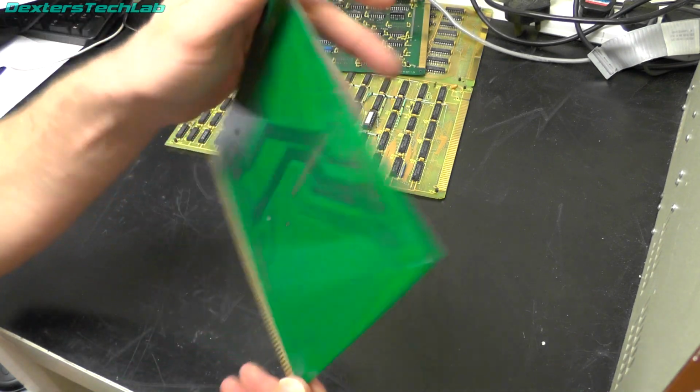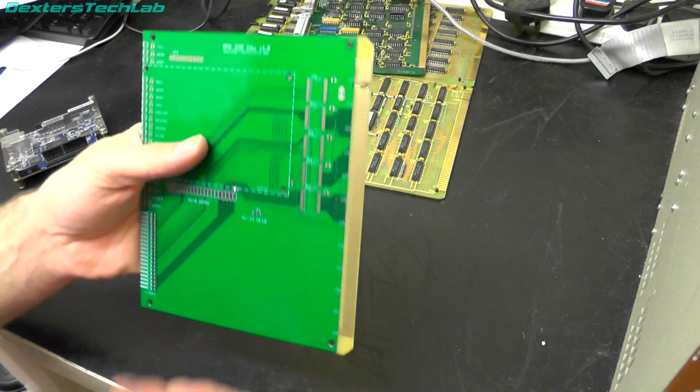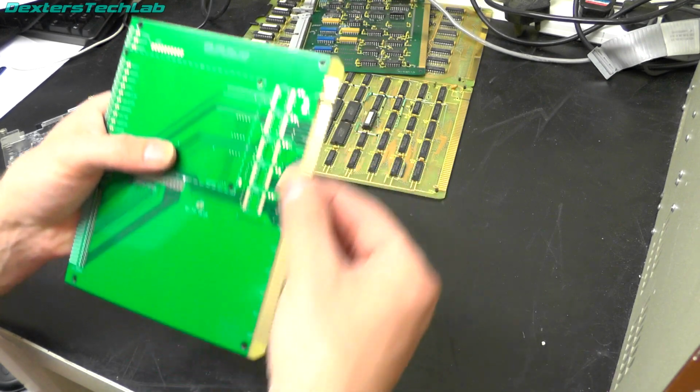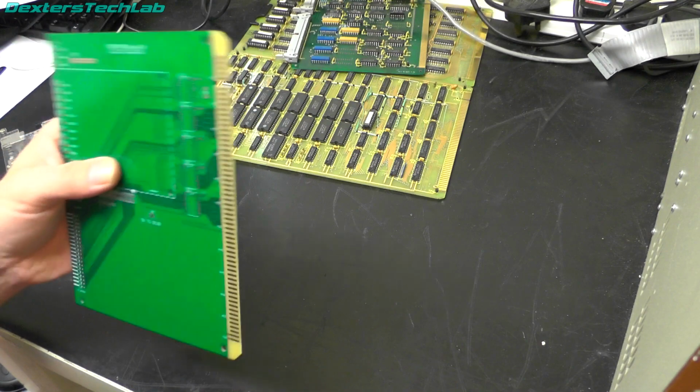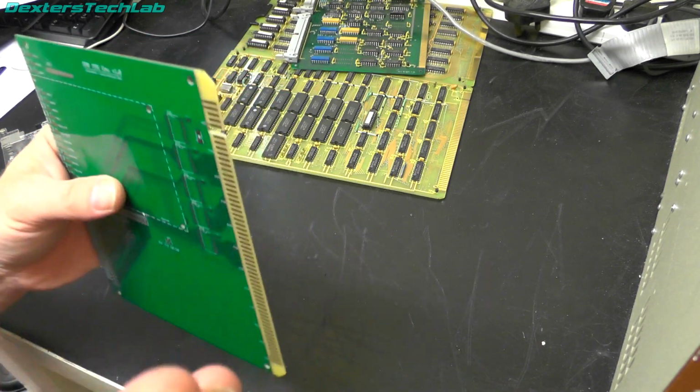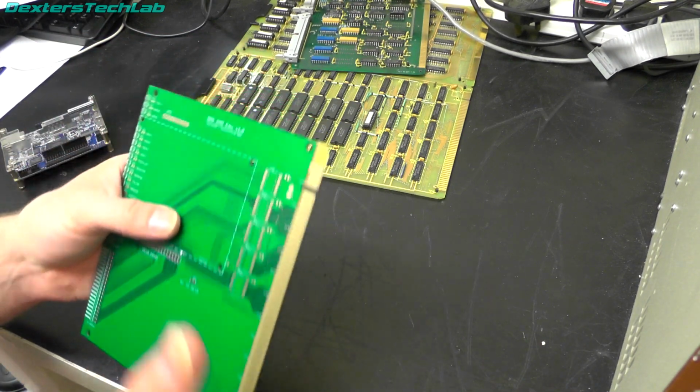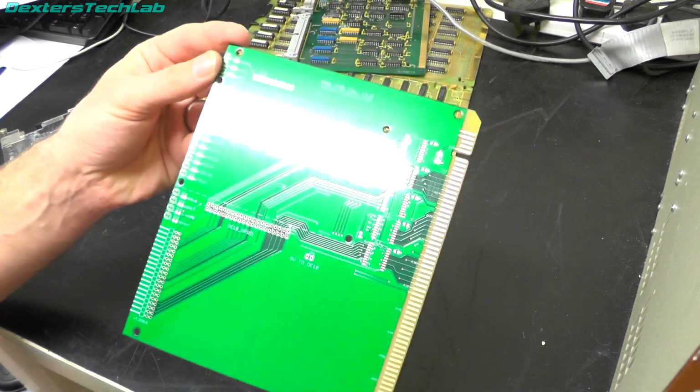Yeah, it's an absolutely beautiful PCB designed by Electron Ash. We've got a nice edge connector down the side. This has all been gold plated and beveled, routed out by PCB Way.